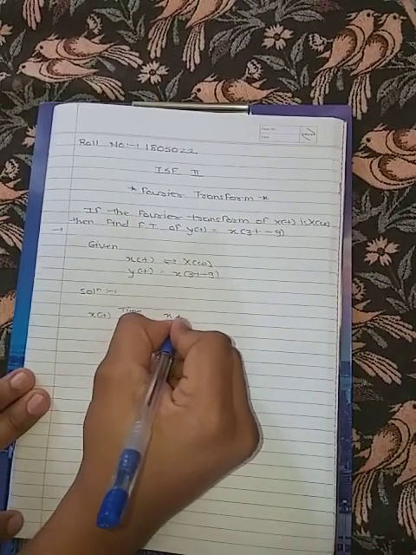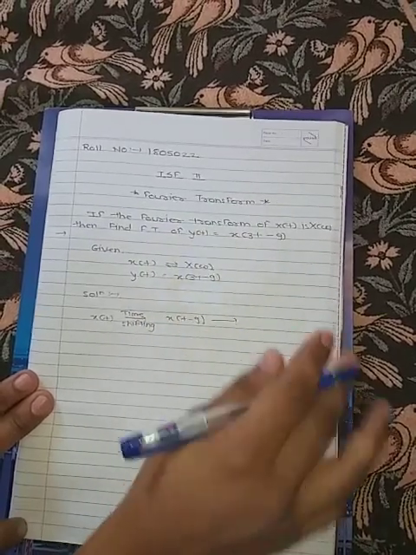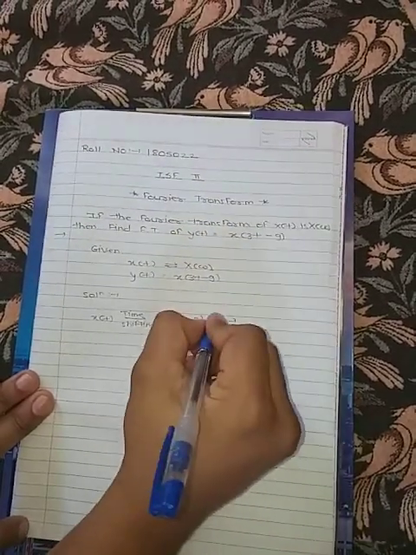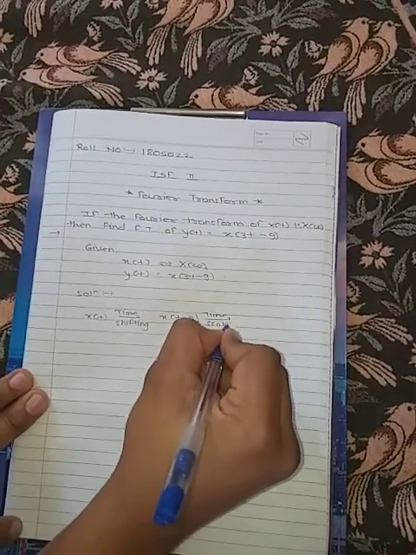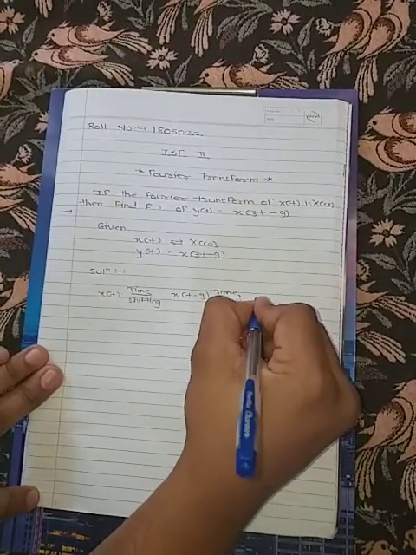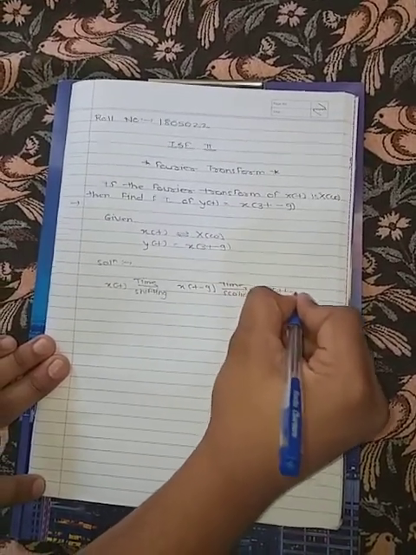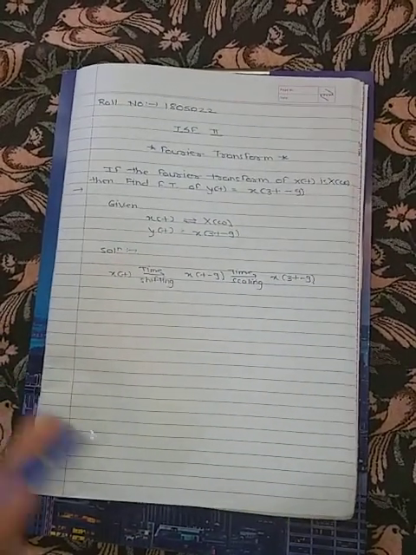So x of t minus 9. And then again we are going to apply time scaling property, and we have factor 3. So x of 3t minus 9. Now we are going to take the Fourier transform.